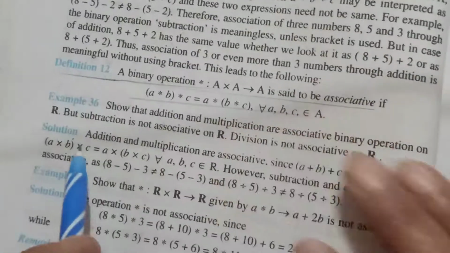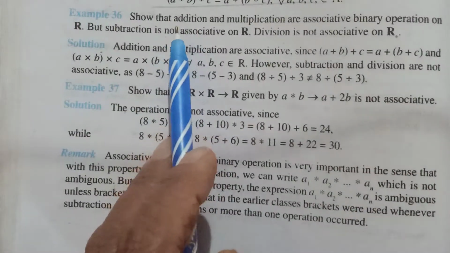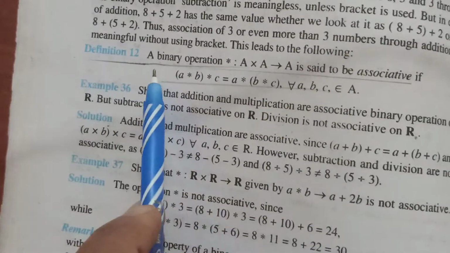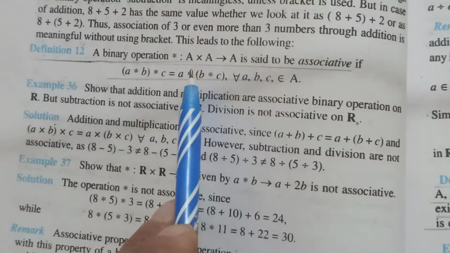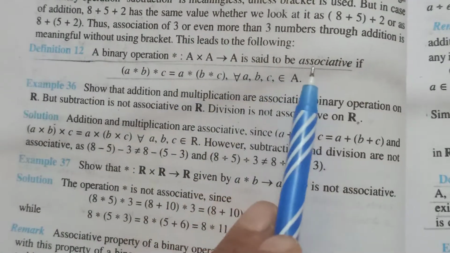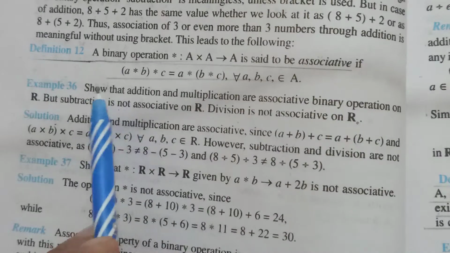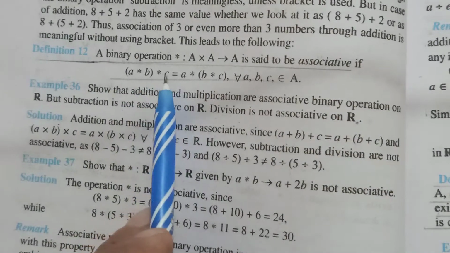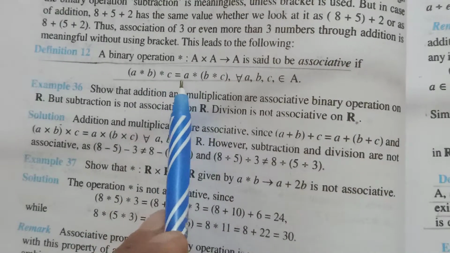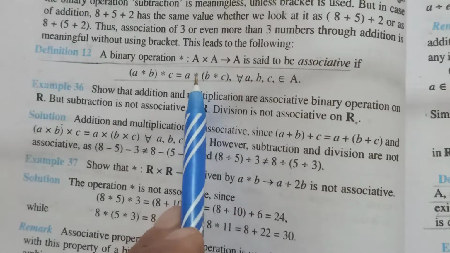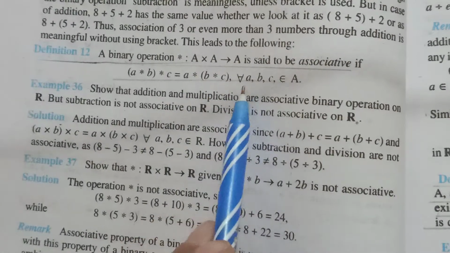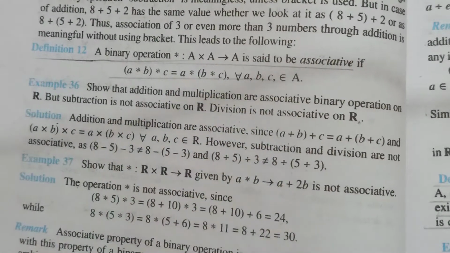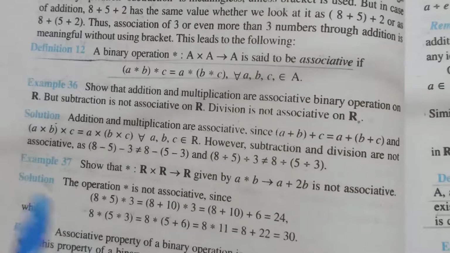Likewise, next we have associativity. A binary operation from A cross A to A is said to be associative if A star B, the answer star with C, is the same as A star with the result of B star C. So we know this law as the associative law.